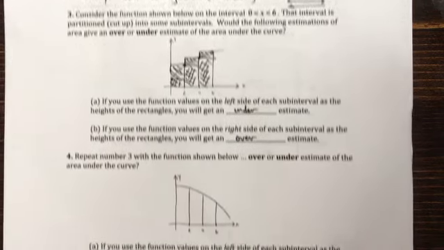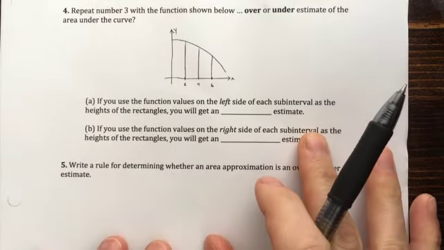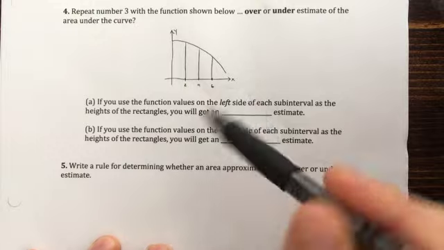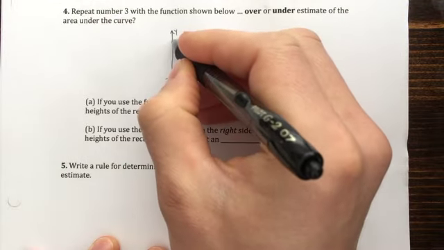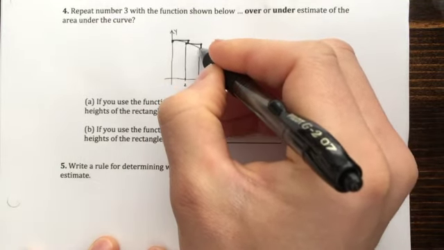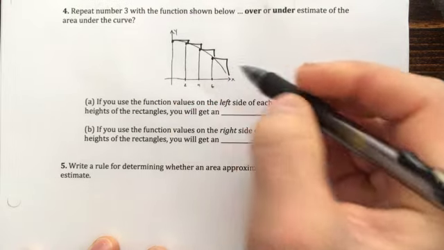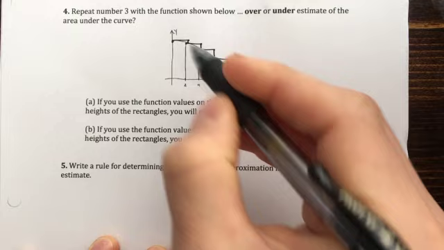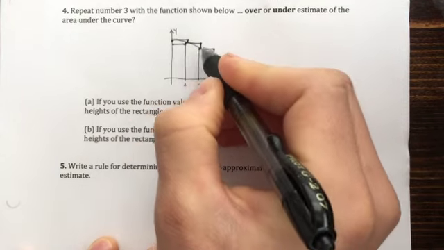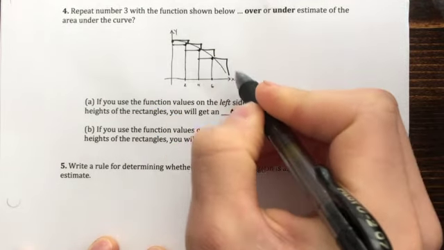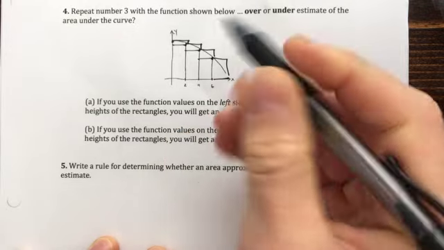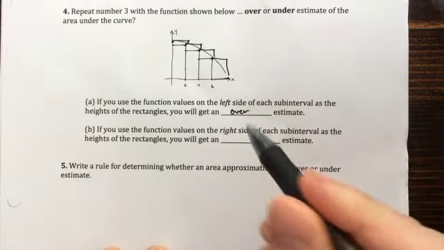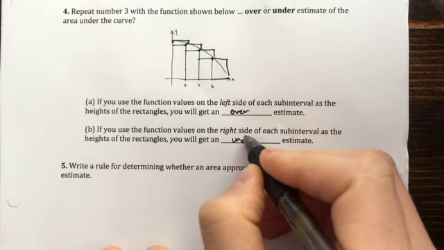Repeat number 3 below. So on the left side now, that would be here, and there, and there, and there. So that's clearly going to be an overestimate. And if we use it on the right, we would start here and come here. So we're using the right side of each subinterval. That would actually be a rectangle of 0 area, and that's going to be an underestimate.